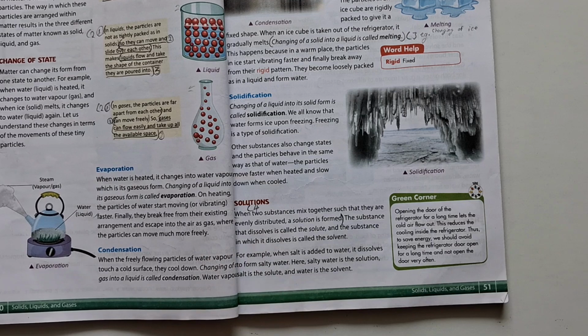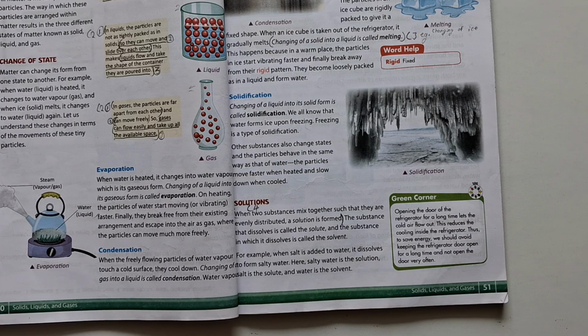Yes, example is here. Now the green corner. Opening the door of the refrigerator for a long time lets the cold air flow out. This reduces the cooling inside the refrigerator. Thus, to save energy, we should avoid keeping the refrigerator door open for a long time and not open the door very often.